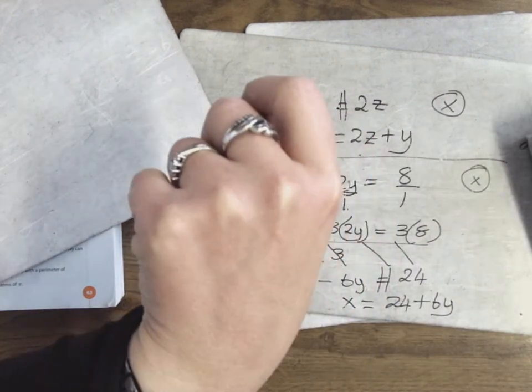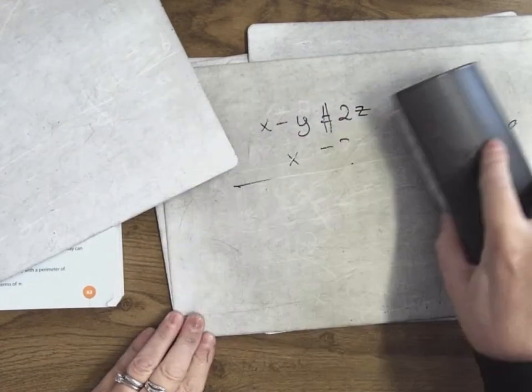Now will you clean your tables if you're leaving? You can have lunch here if you want, but clean your tables when you're done.